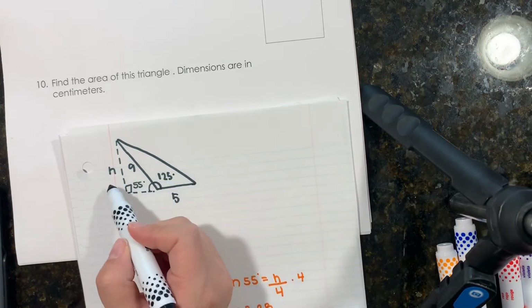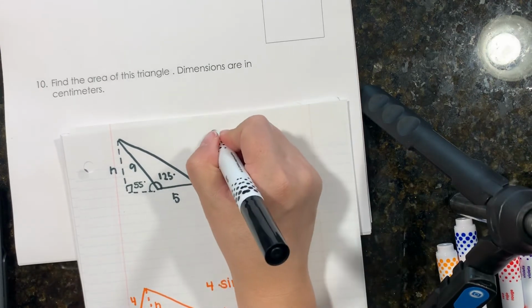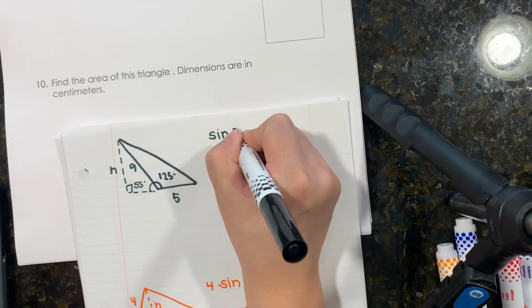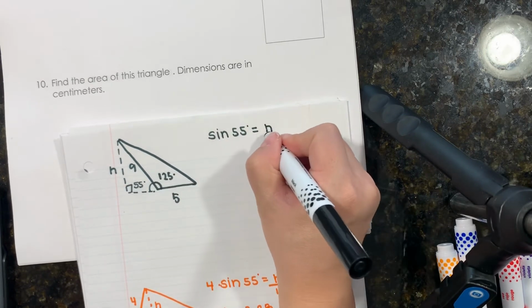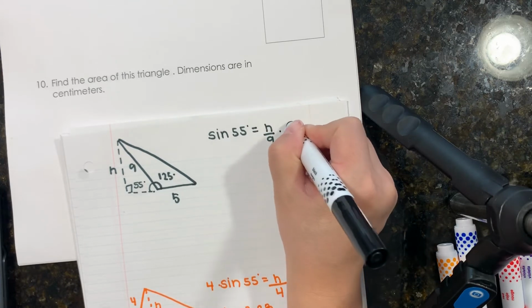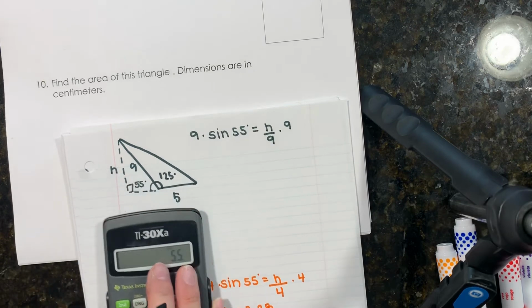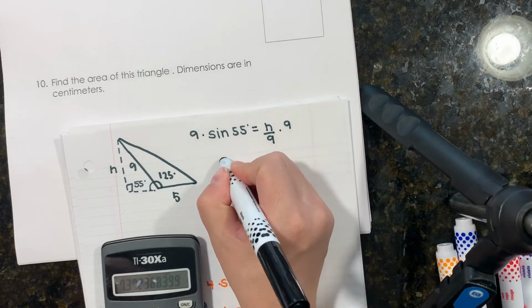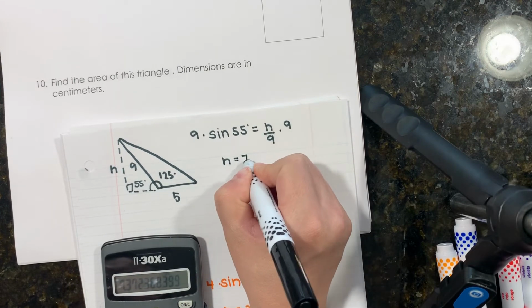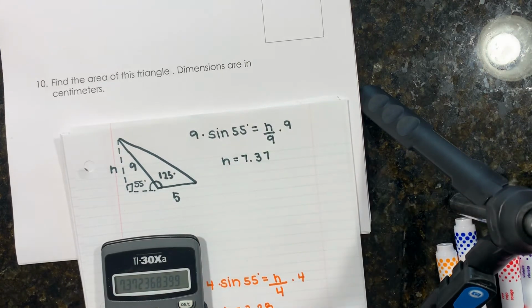All I need to know is what the height is, and we're going to use sine again. So to solve for the height, you're going to do sine of 55 equals opposite, which is the height, over hypotenuse, which is 9. Again, you multiply by 9 so we can find the height. So this would be 9 times sine 55, equals. Again, I'm going to leave it in my calculator as is, but it would be estimated to about 7.37.